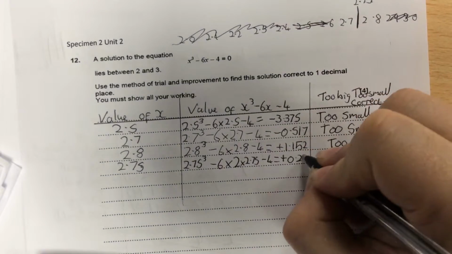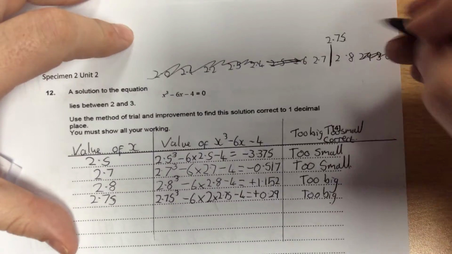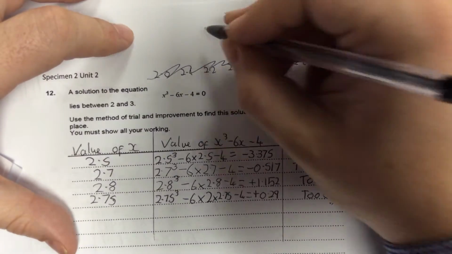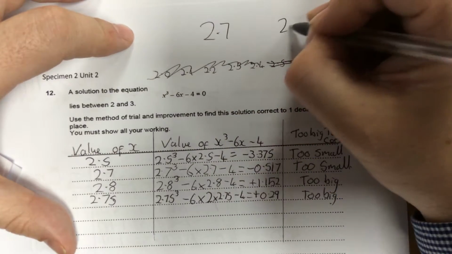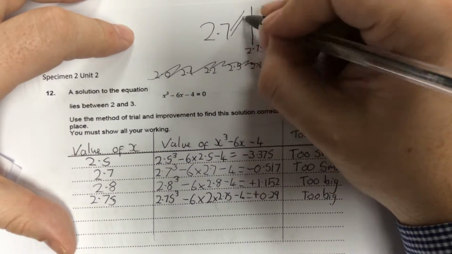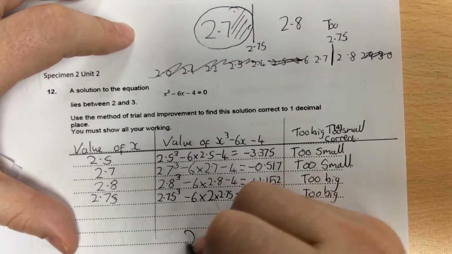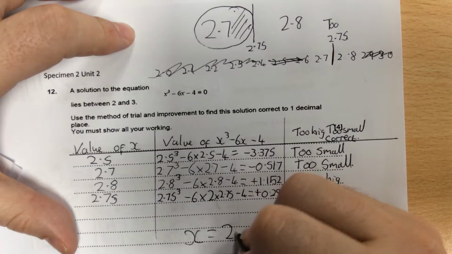And that comes up as plus 0.29, which is too big. So from my diagram, that one is too big. So if it's 2.7, 2.8, 2.75 is too big. It means it's this side of the line. So the closest number, when you round it, is going to be 2.7.